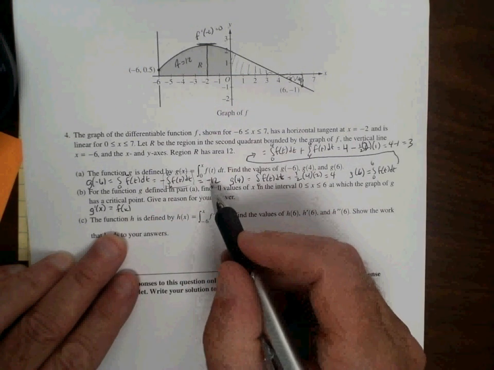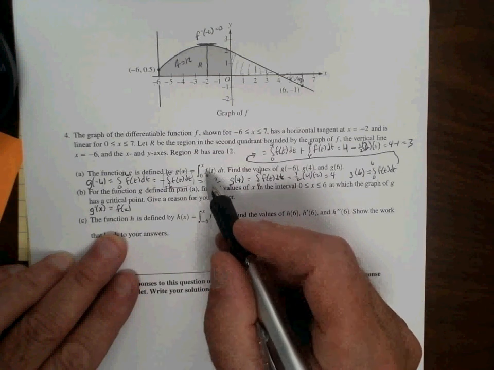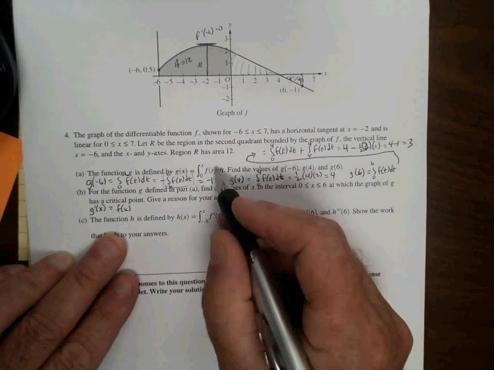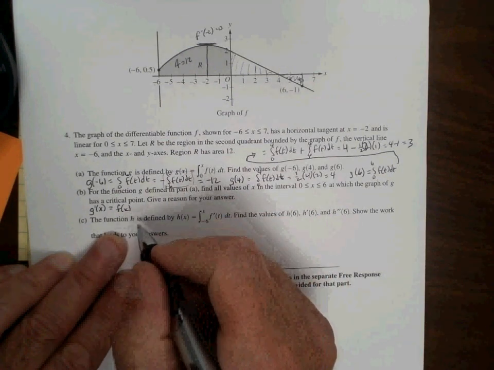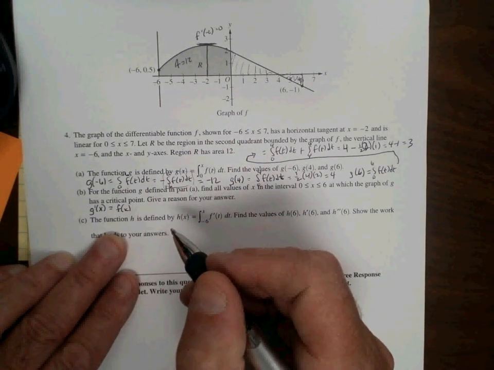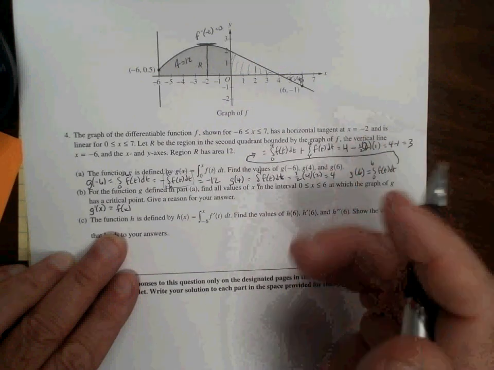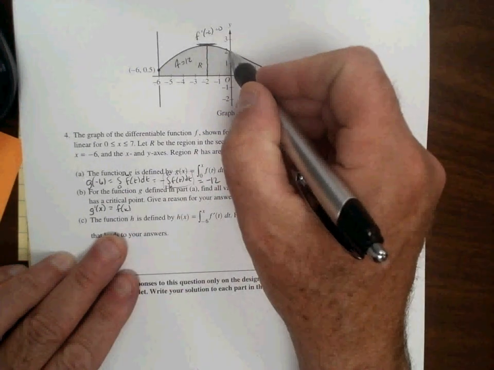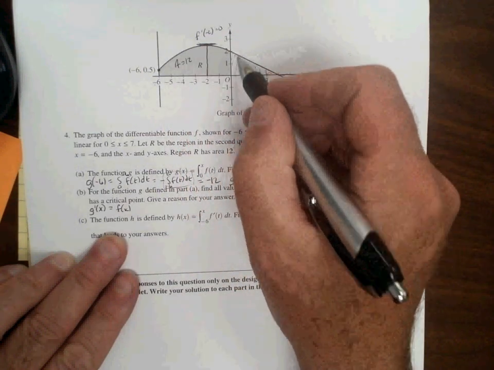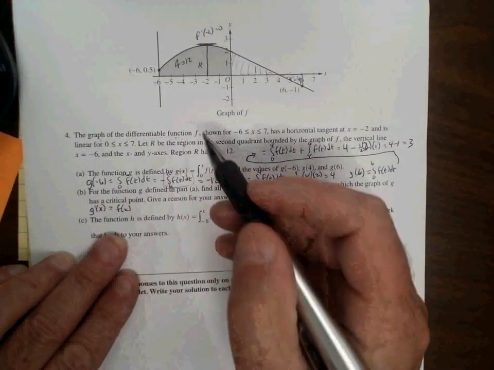By the fundamental theorem of calculus, if we take the derivative of this, we just replace it with the integrand, evaluated at the variable on top. And so that's f of x. The derivative is defined even though this is not a linear function going into a linear function, because it says it's a differentiable function f.